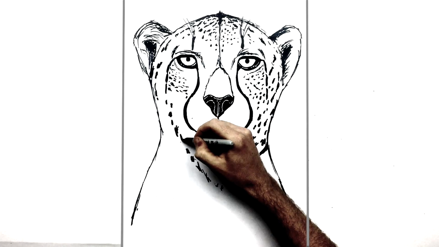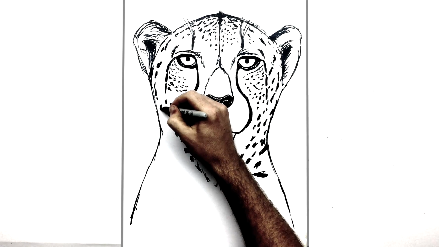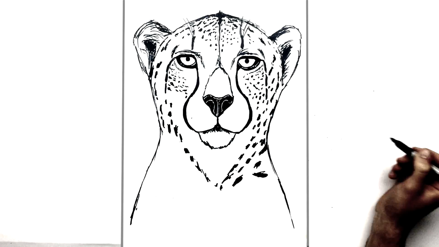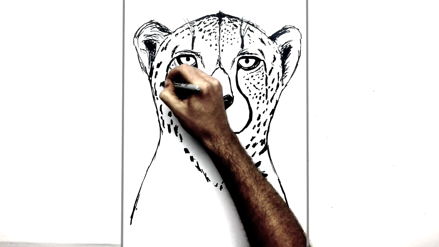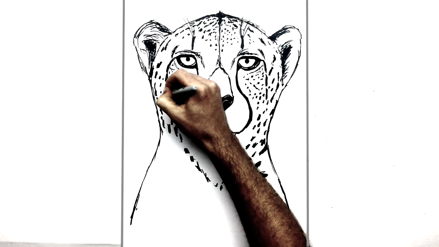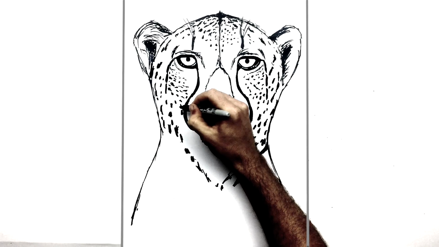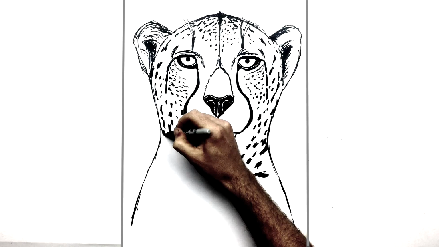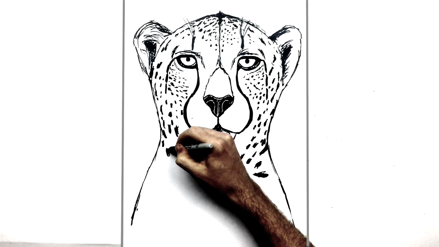I always get confused. Keep adding. You need a lot of patience for these sorts of animals because they've got so many spots and little details on them. And then more as we go down.